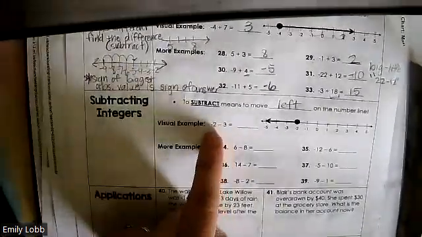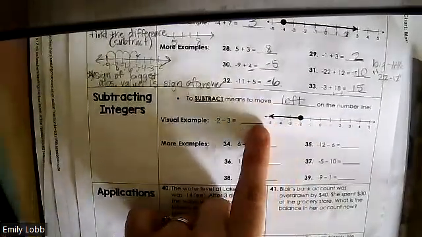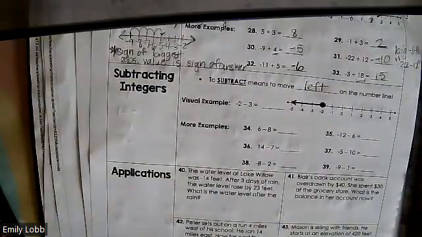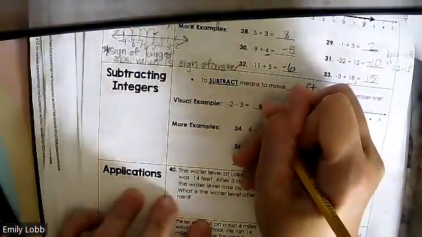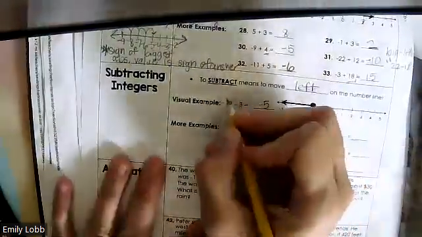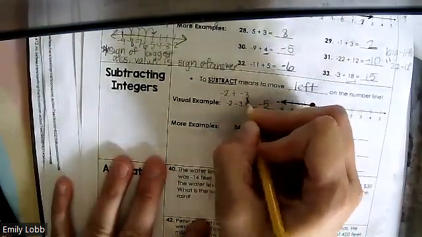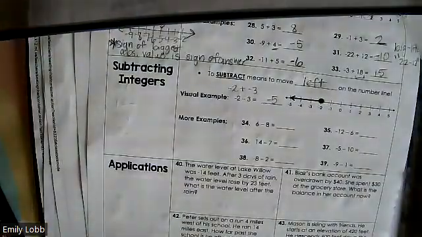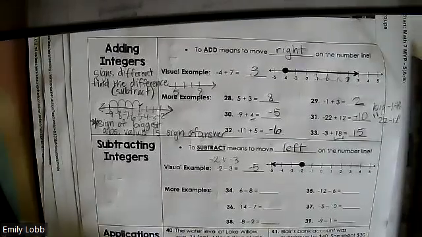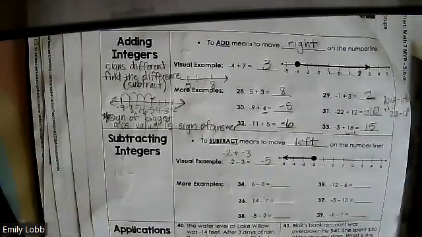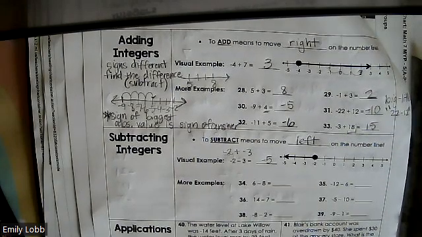All right, so to the left, if they start at -2, subtracting 3 means we're getting more negative. So where do we end up here? -5. So another way to look at this is to think of it as -2 plus a -3, right? Remember on Monday, hopefully, oh, did we not write it down? Maybe we didn't write it down in 7th hour. I'll have to remind them.